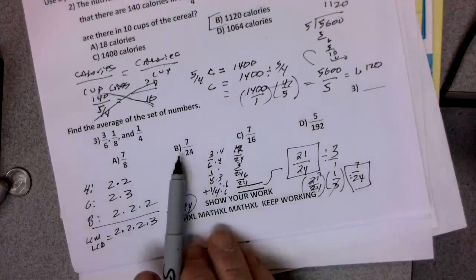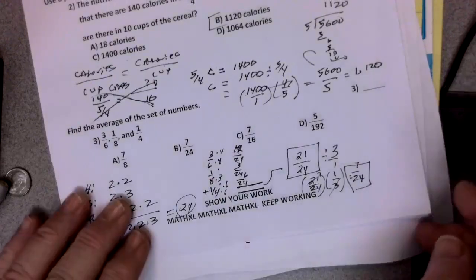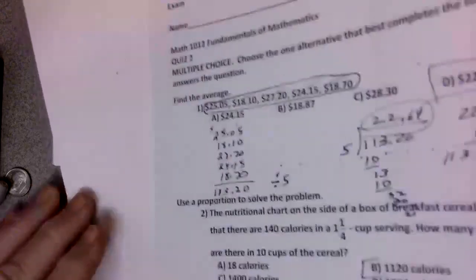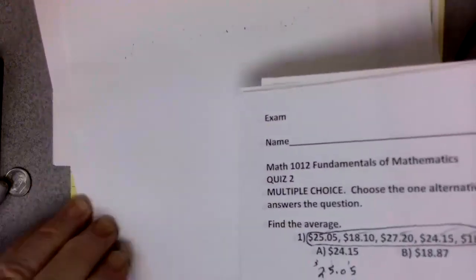And so it looks like for this one, the third one, the answer choice should be B. Let's see if that's the answer choice for that one. And the answer choice for 3 is, in fact, B.